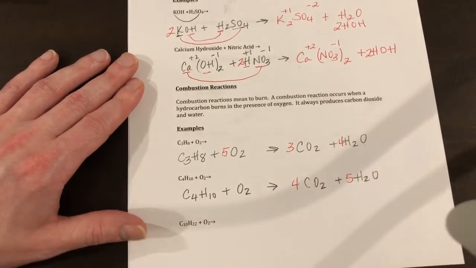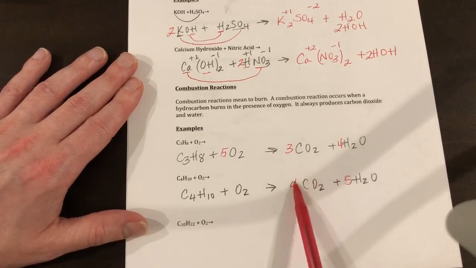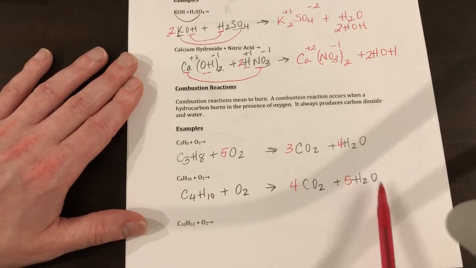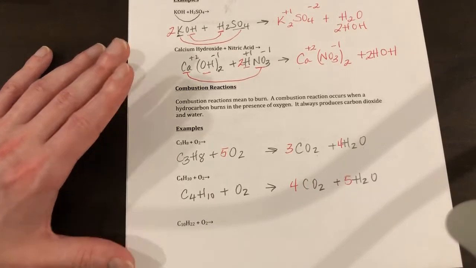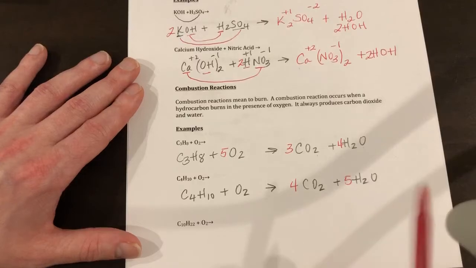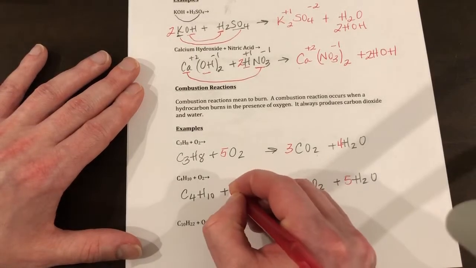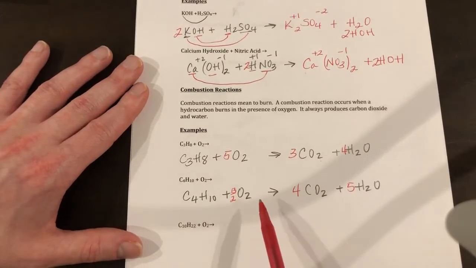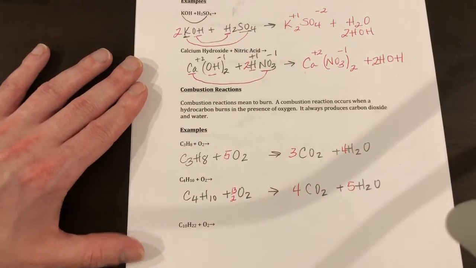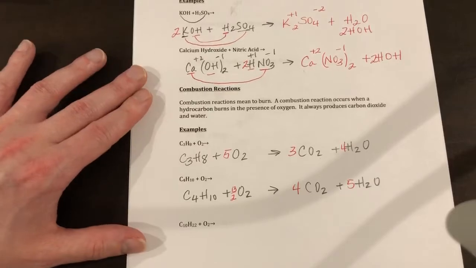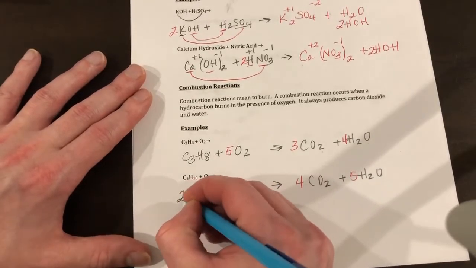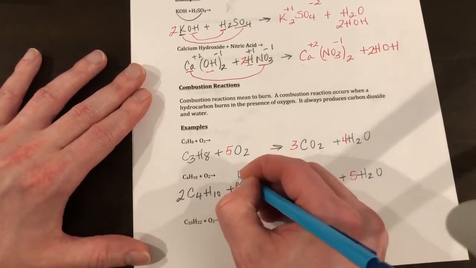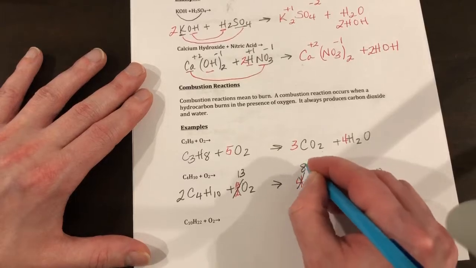Now we're going to go through and count our oxygens last. 4 times 2 is 8, plus 5 is 13 total. So anytime you get an odd number, so we got 13 on the side, you have to put 13 halves in front because 13 halves times 2 gives you 13 total. Now, we can't have fractions whenever we balance the equation, so we're going to double everything to get rid of the fraction.